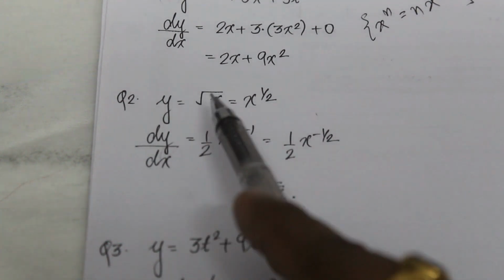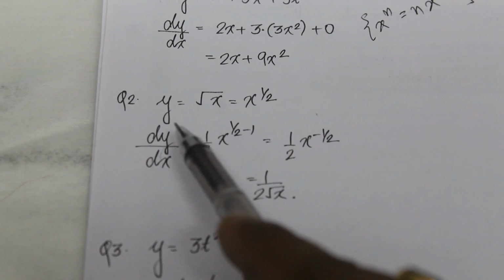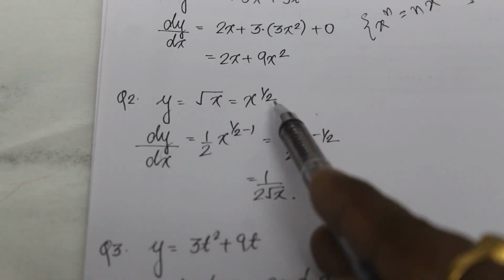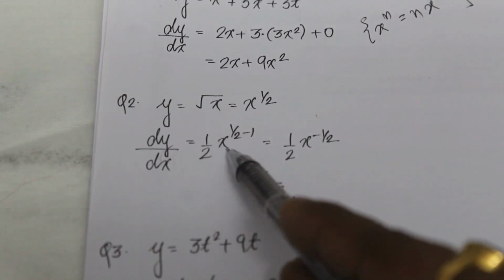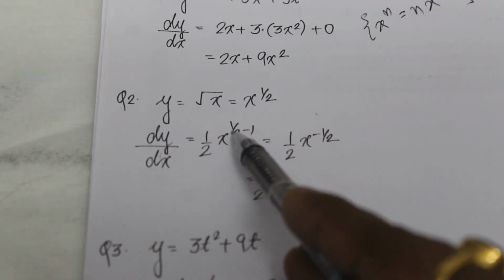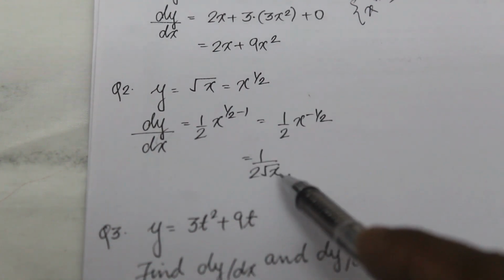Next, y is equal to root x. Root x can be written as x to the power half. So dy by dx is n x to the power n minus 1, where n is half, so x to the power half minus 1, which is minus half. So you'll write 1 by 2 root x.